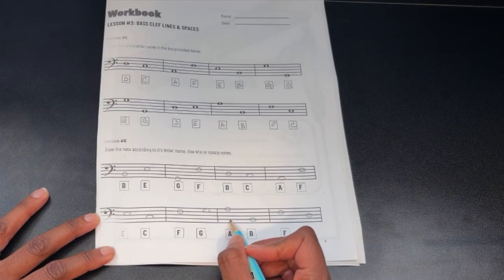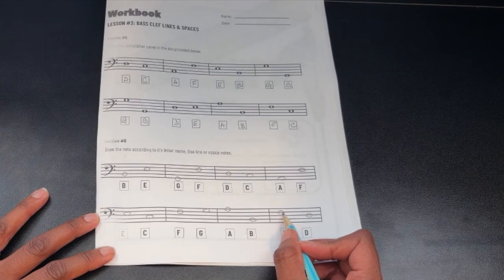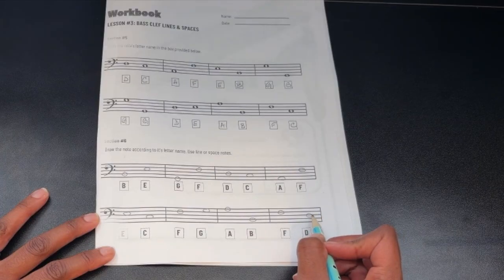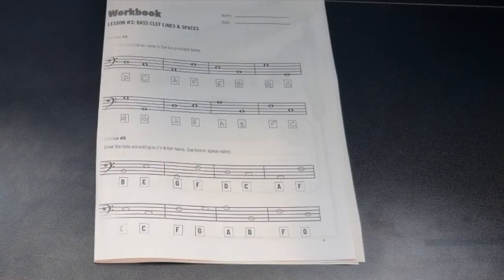You could have also put your note on the first space as well. Both are correct. Next, we have note B. I have my note here on the second line, and then I have my note F on the fourth line, and then we have our note D on the third line. You can check your answers. Nice work.